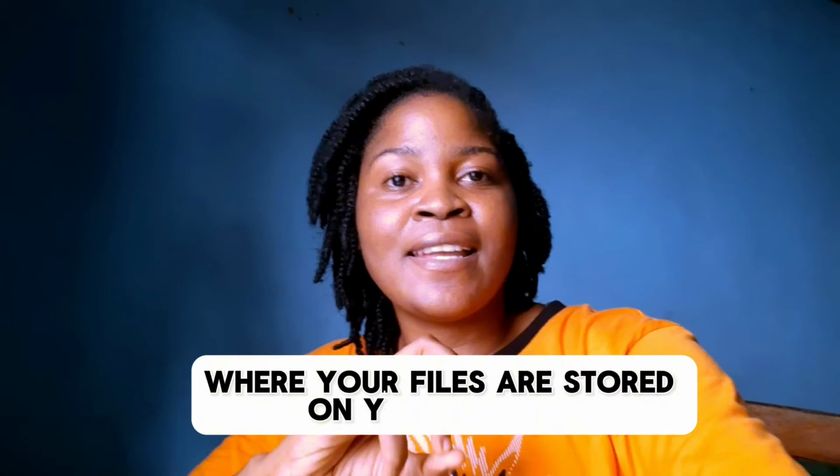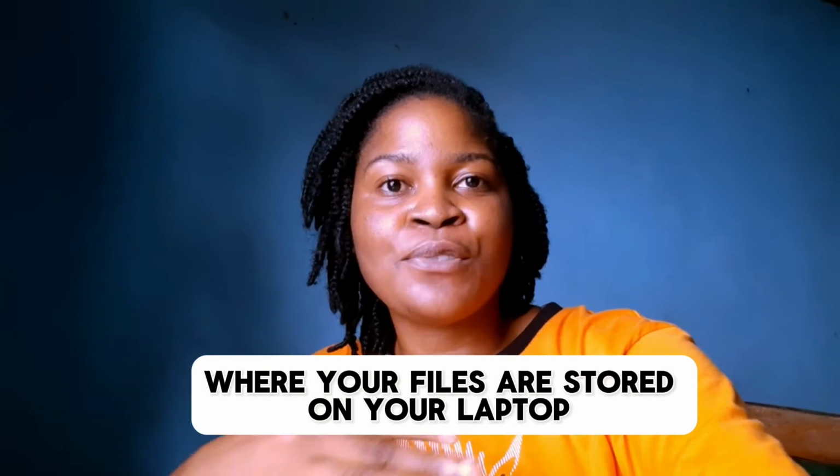Last but not the least is the storage. The storage is basically the hard drive where your files are being stored on your laptop. Now, there are two types of hard storage device, which is the SSD and the HDD. SSD stands for solid state drive and HDD stands for hard disk drive.